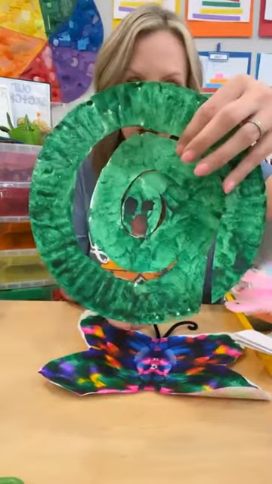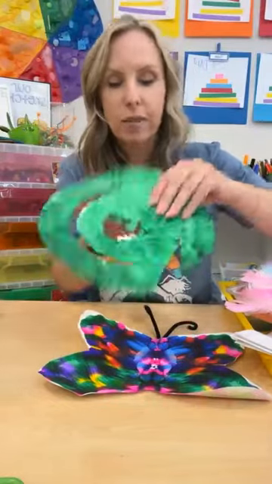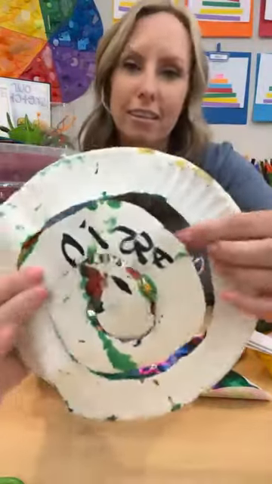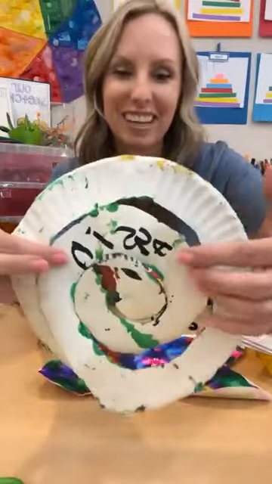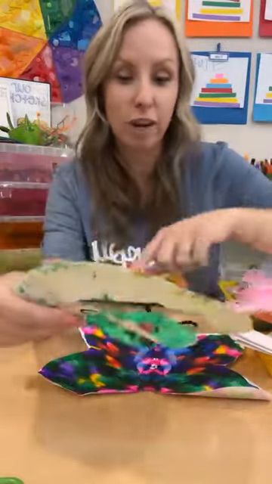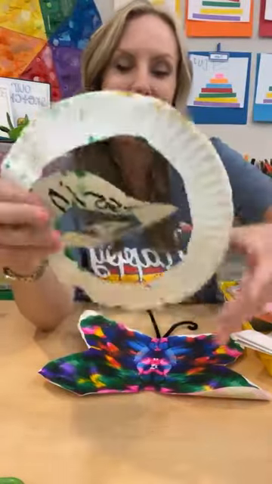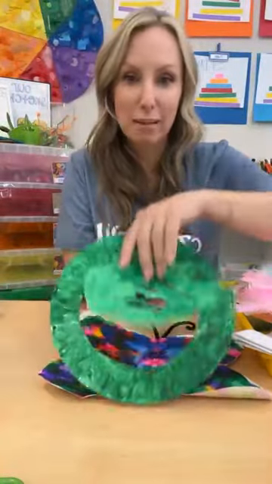Or you can cut it the next day, or they can cut it before they paint. Because if you look, this is Austin's, my kiddos. I had my own kid in my class. So he cut it first. I can tell because his name goes right on the curve. And then he painted it.